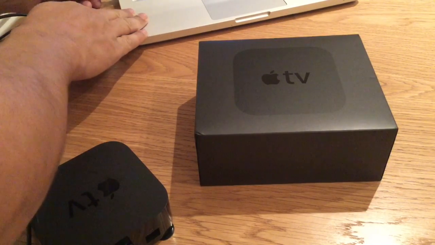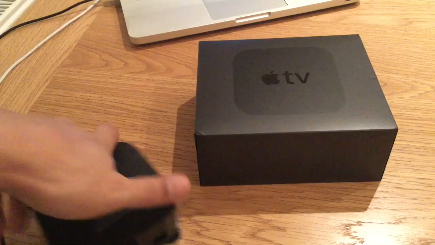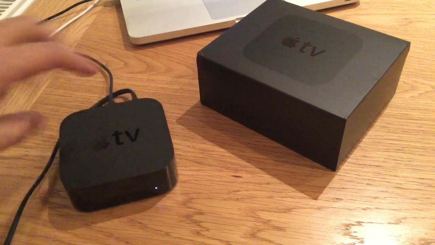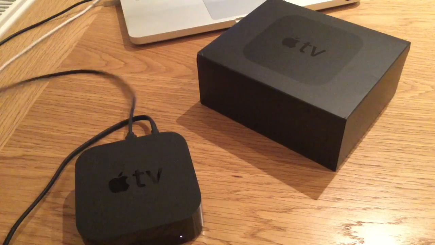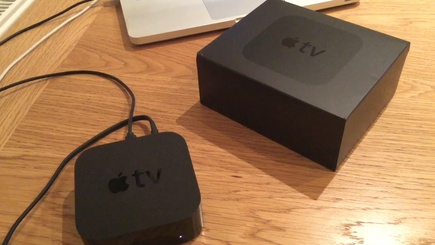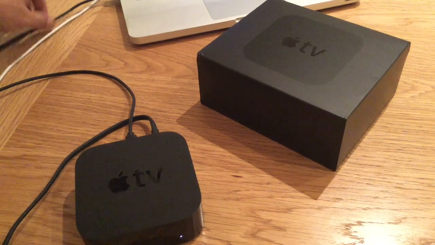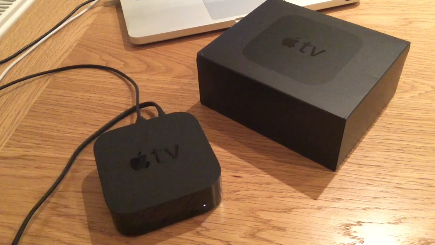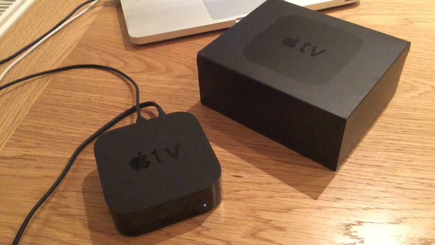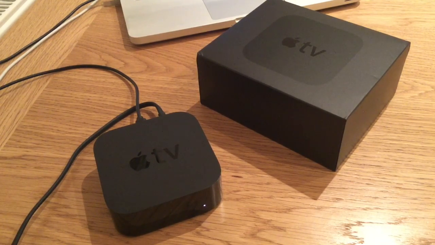So we've got the light on, we've got both cables connected, and that's how you connect it to your Mac. And now you'll be able to side load any apps you want to your Apple TV, and this is how it's all connected.